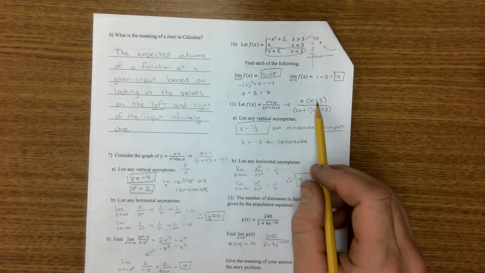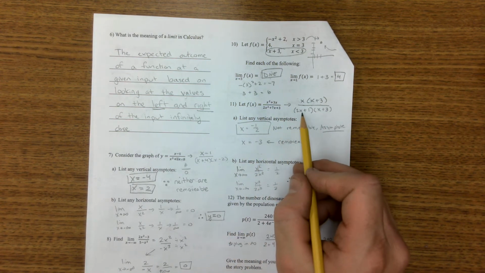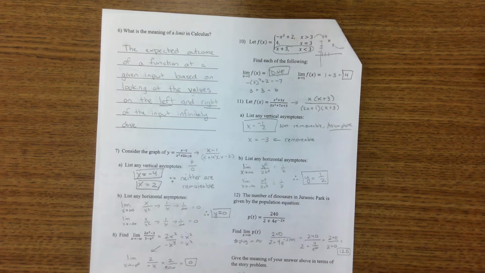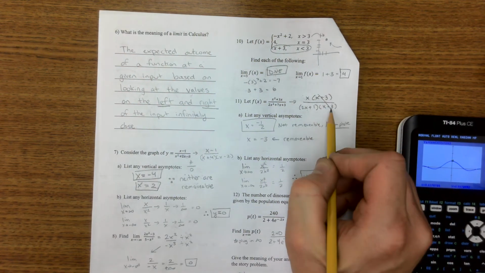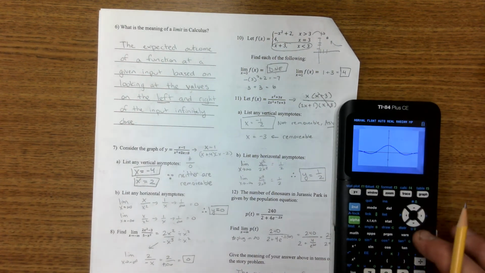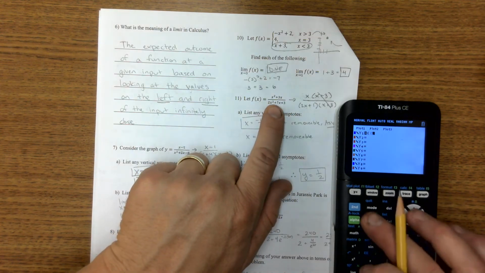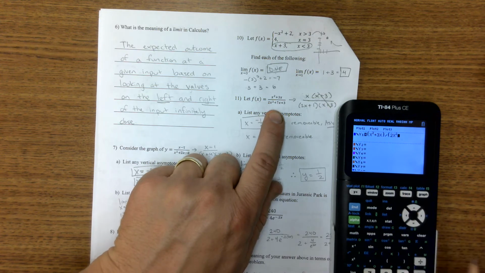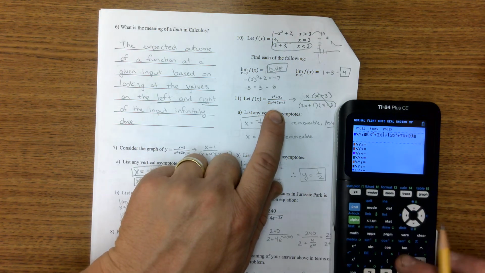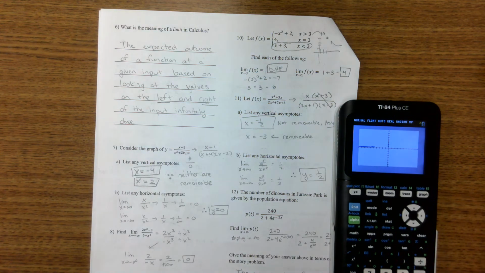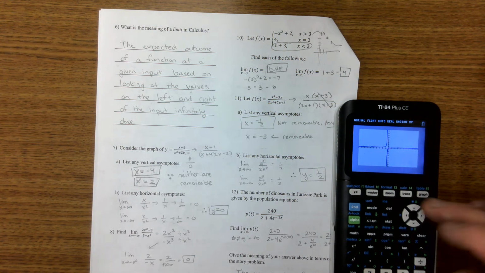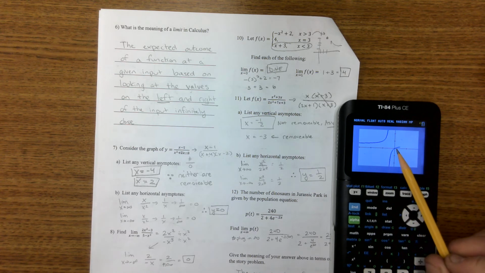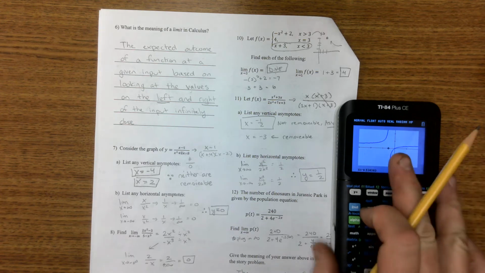Vertical asymptotes, I factor it, and I get -1/2 as a solution, positive -3. These are 2 possibilities, and again, if you can remove it, it's not an asymptote. But as always, take the time to graph it. This is x squared plus 3x divided by 2x squared plus 7x plus 3. Zoom standard. And yeah, right there at -1/2. Let's zoom in a little bit. There's 1, there's 0. At -1/2, there's an asymptote.